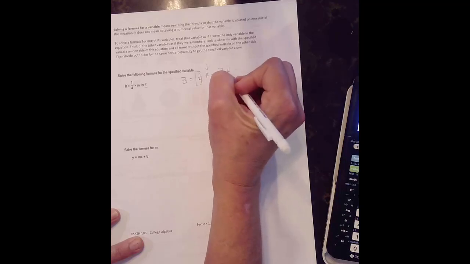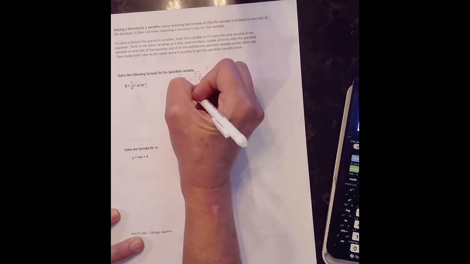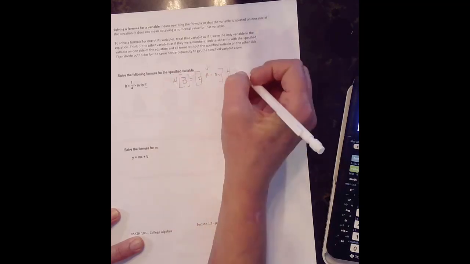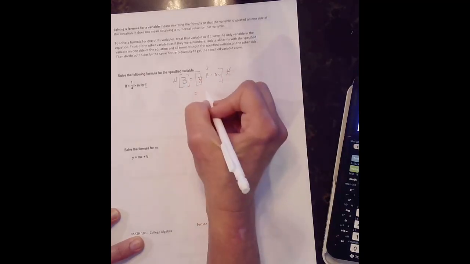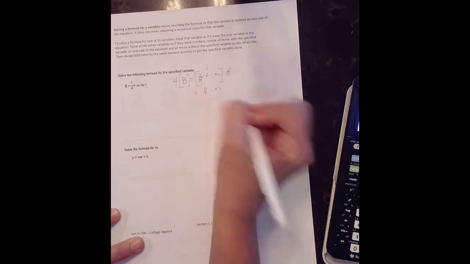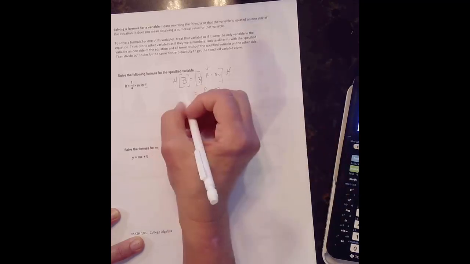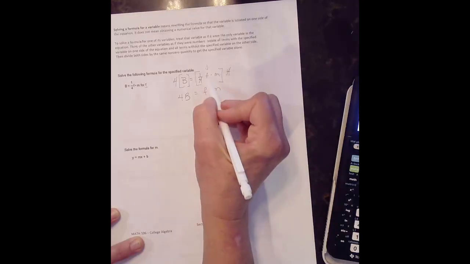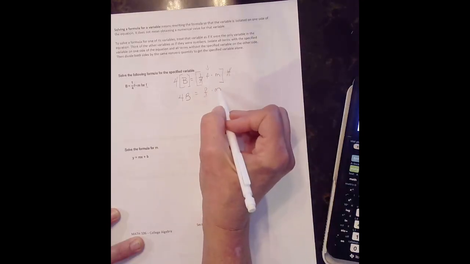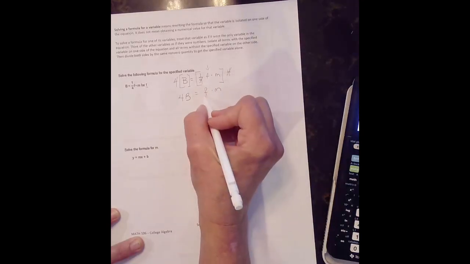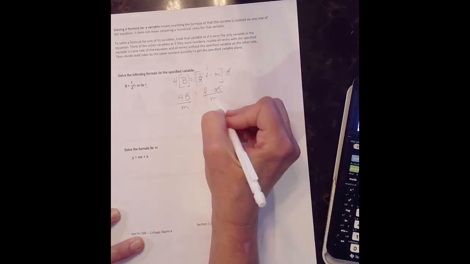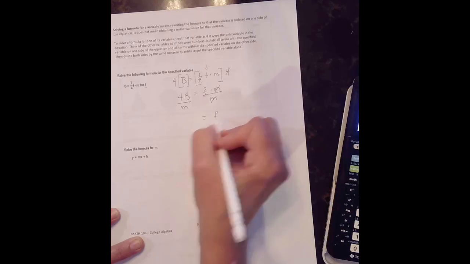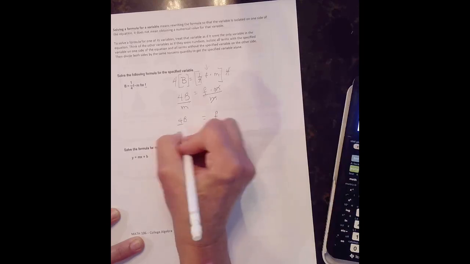So if I multiply times 4, that means my 4 and my 1/4 will cancel out. I'm left with f times m, or fm, equals 4b. And then the last step, if I'm going to solve for f, that means it's multiplied times m, so I want to divide both sides by m. My m's will cancel out, and so f is going to equal 4b over m.